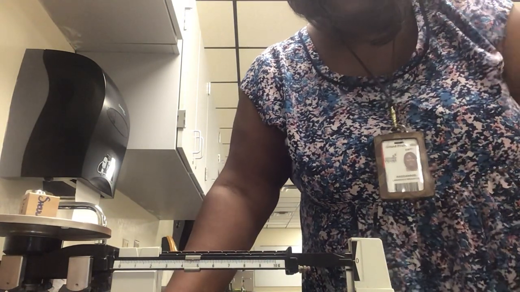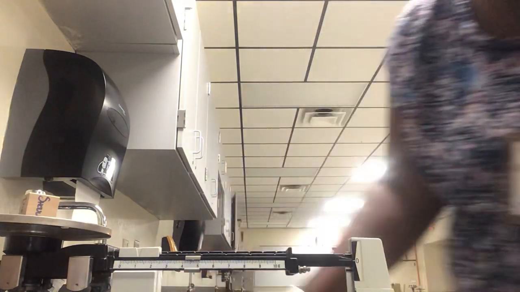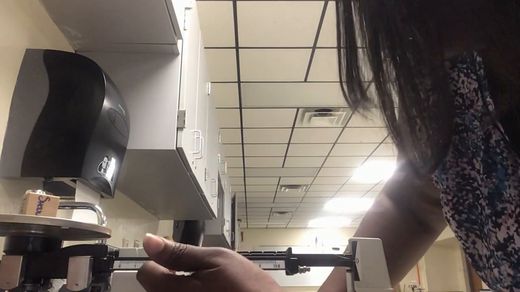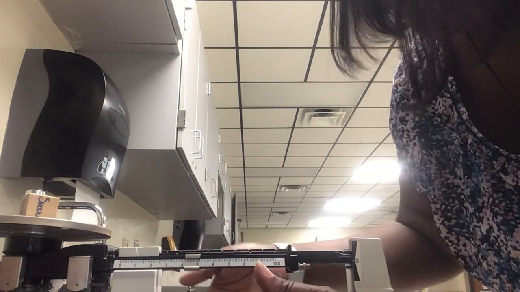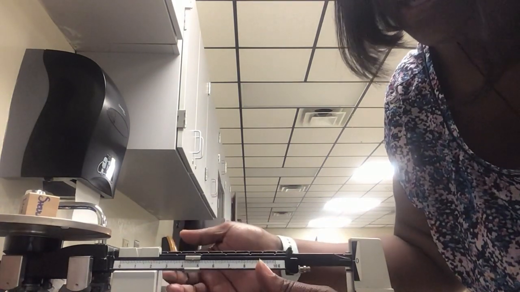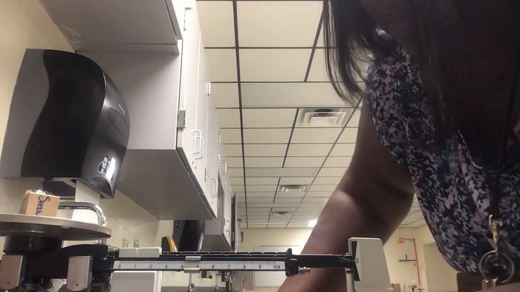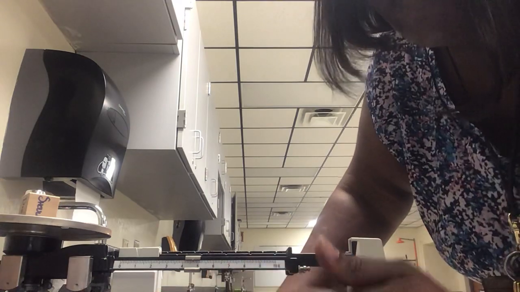All right, so it's on 0 now. So if you notice, it's a little bit between the 4 and the 5. So when you do this, you have to add up your grams. So at the back, we had 10 grams, plus up here we have 4.5.